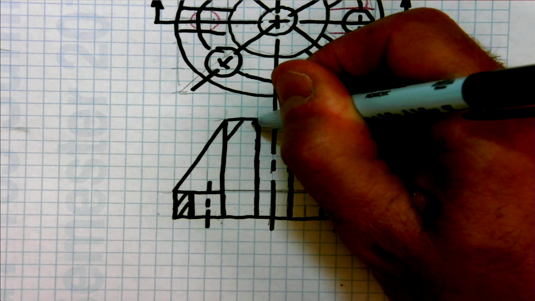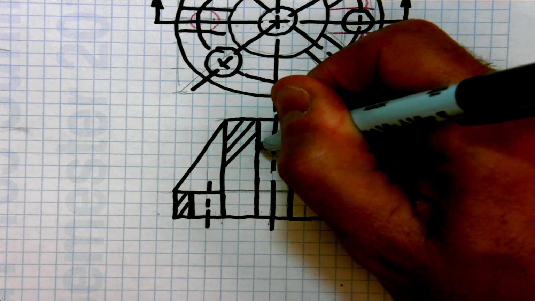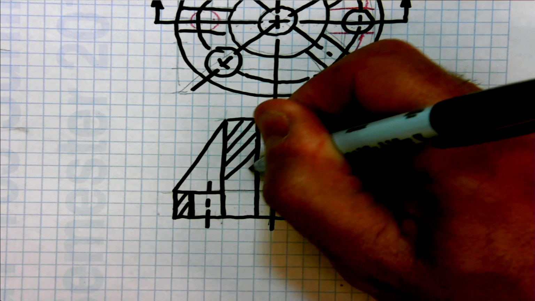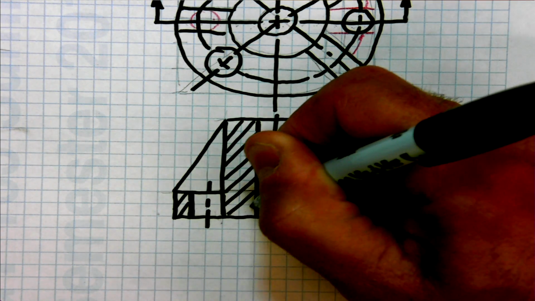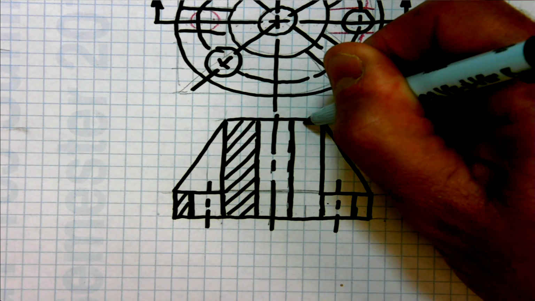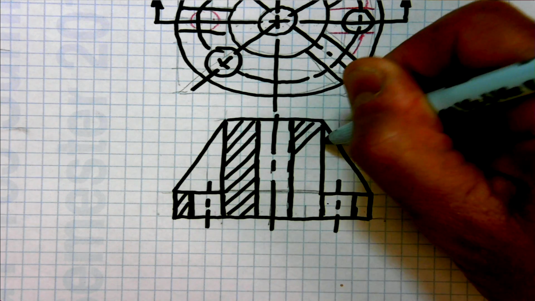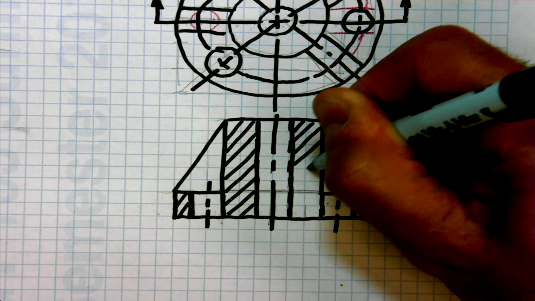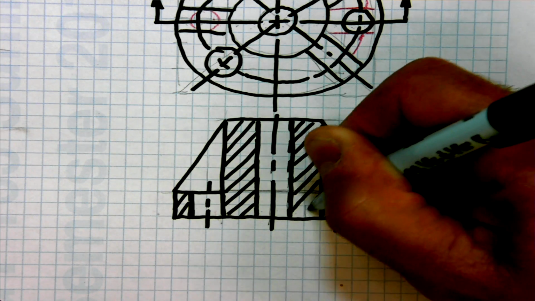So I'm going here and there, there, there, there. Again, the same thing on the other side, same direction. Because remember, you're looking at the interior of the object. This is all material through here.